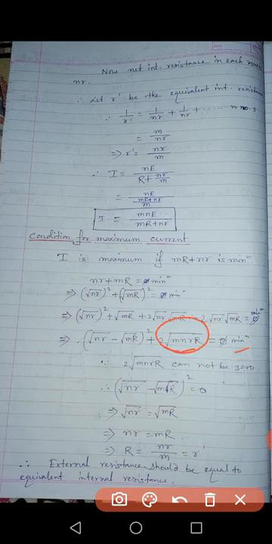So the minimum value will appear only and only if this becomes 0. And if this is 0, what is the condition that we are getting? Square will be removed, this equals this, or NR equals MR, or from this R equals NR by M, right? This is the condition under which the current becomes maximum.